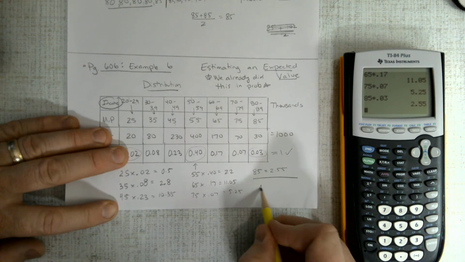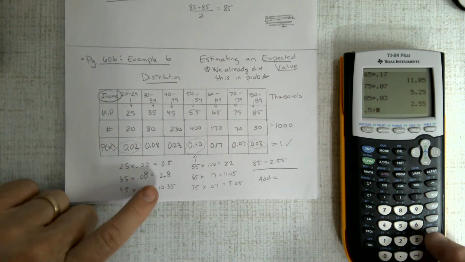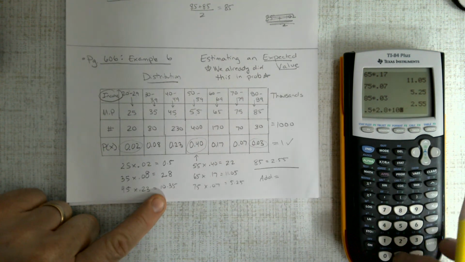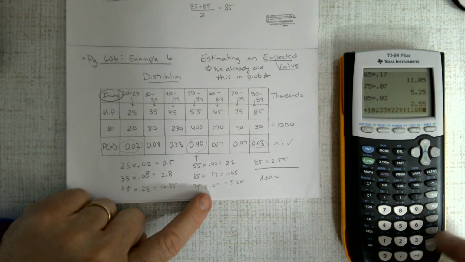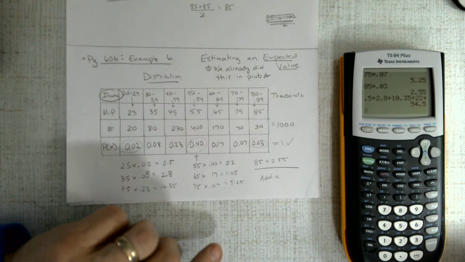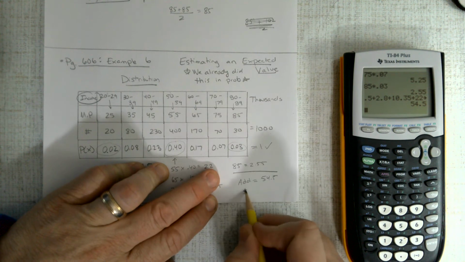So what is my expected value if I add them all up? Add up 0.5 and 2.8 and 10.35 and 22 and 11.05 and 5.25 and 2.55. And I come up with 54.5, and these were in thousands.